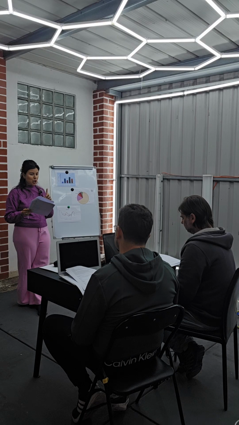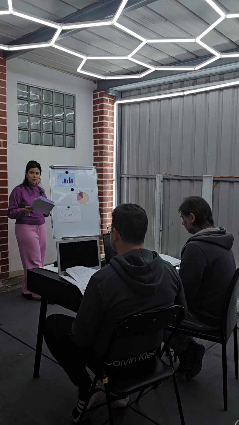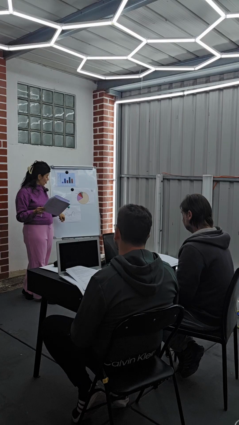So I'm going to give you a second one. The second scenario is sales over the last 12 months. The line chart. Yes, you can see the element of time. Yeah, absolutely. That is right.